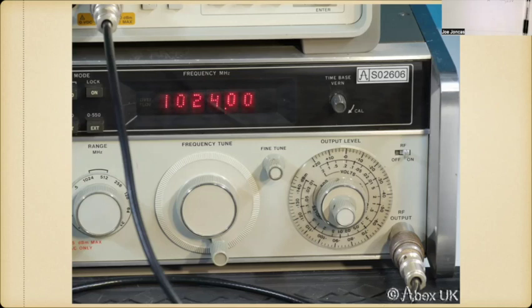Now, this is my signal generator, except this is something I got off the internet. Notice this wheel. This is how you set the output voltage of this signal generator. Notice this right here. It says dBm.